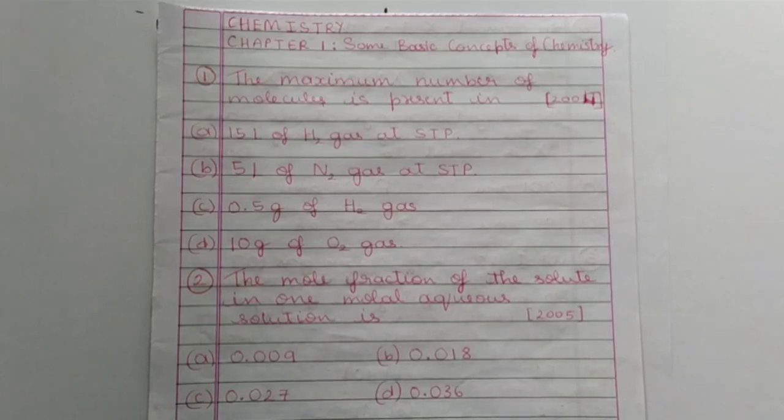Hello friends, today we are going to solve previous year's questions from NEET of Chemistry Chapter 1, Some Basic Concepts of Chemistry. Question 1: The maximum number of molecules is present in 15 liter of H2 gas at HTP, 5 liter of N2 gas at HTP, 0.5 gram of H2 gas, or 10 gram of O2 gas.